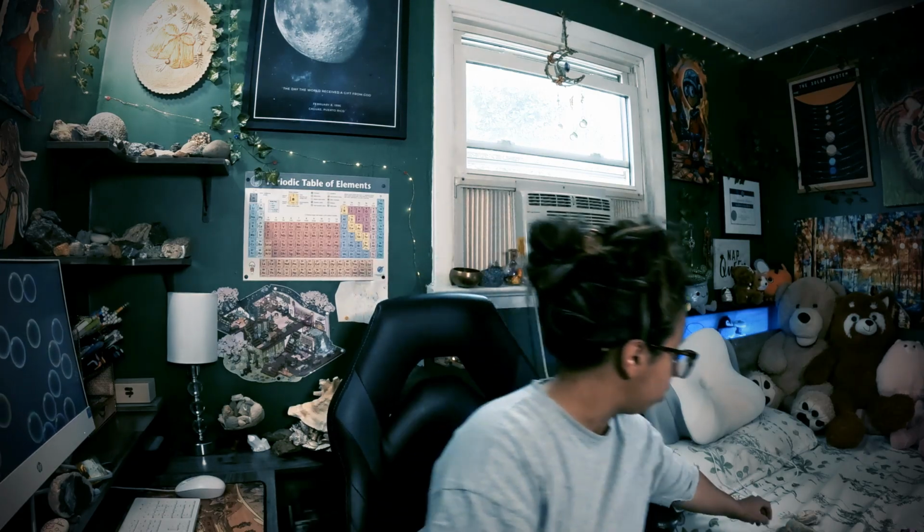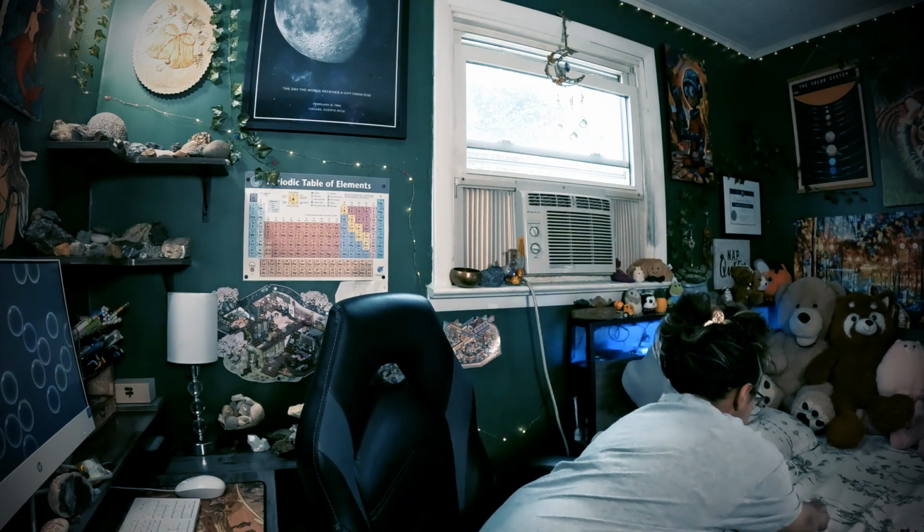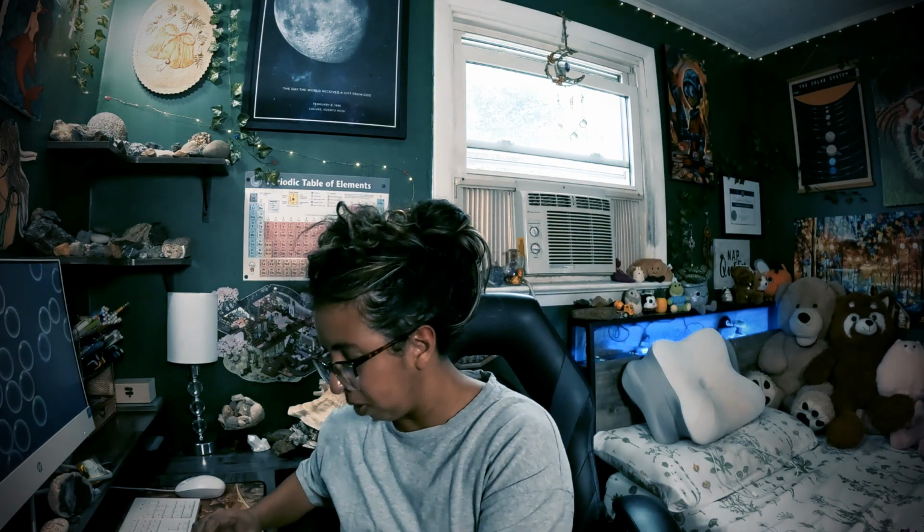Actually, guys, we're not going to make the same mistake we did last time. Last time I forgot to show you guys the samples that I have in my collection of sedimentary rocks. I'm not going to do that again. So, I do have a few samples here.